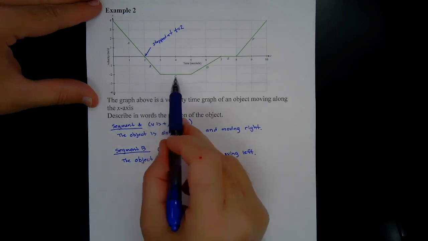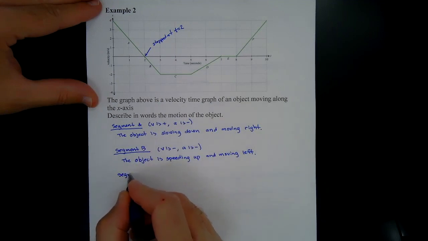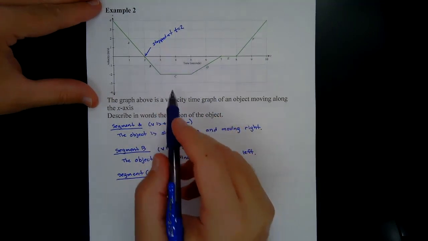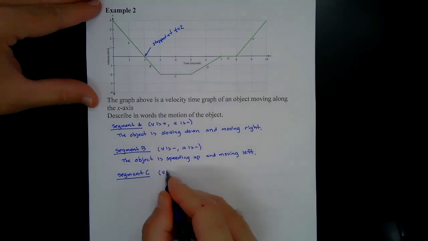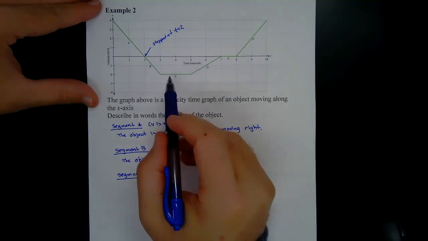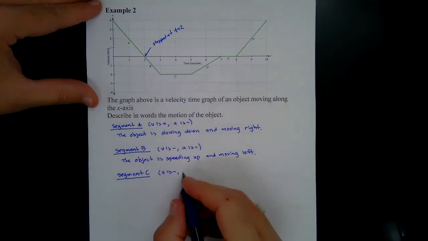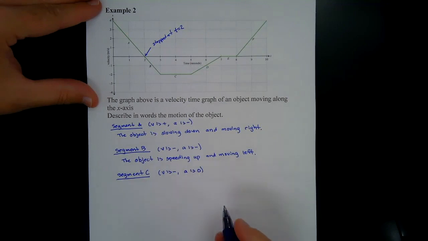The next segment is segment C. It is below the horizontal, and so all of these velocities are negative, so that means V is negative. The slope for this line segment right here is 0, all right? So that means A is 0. Now, what does this mean?